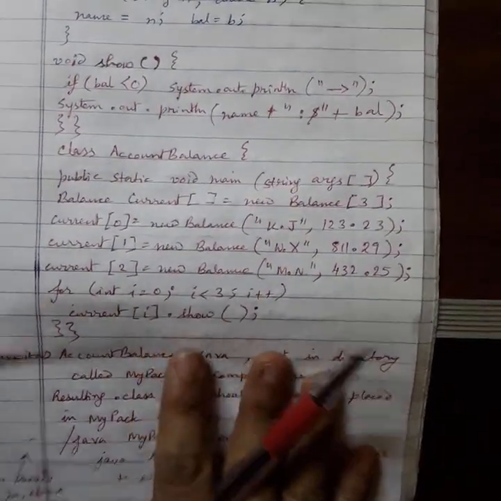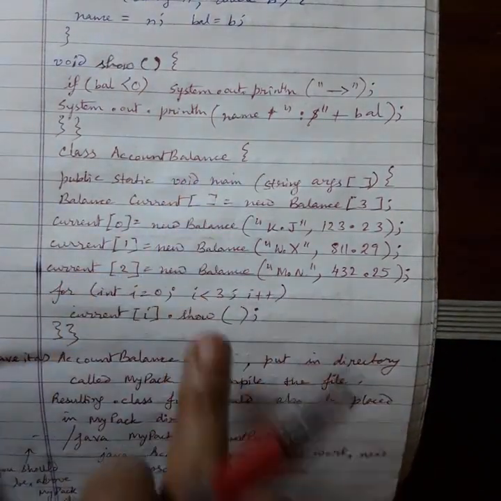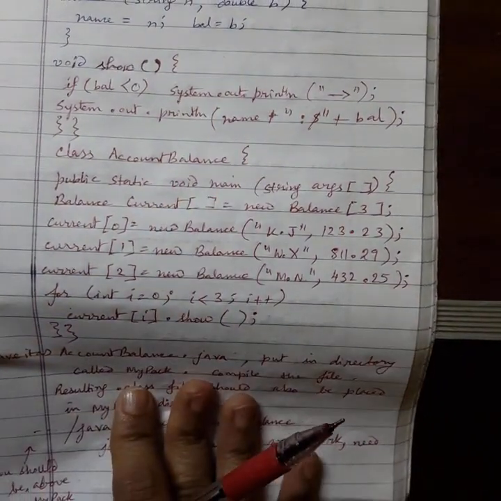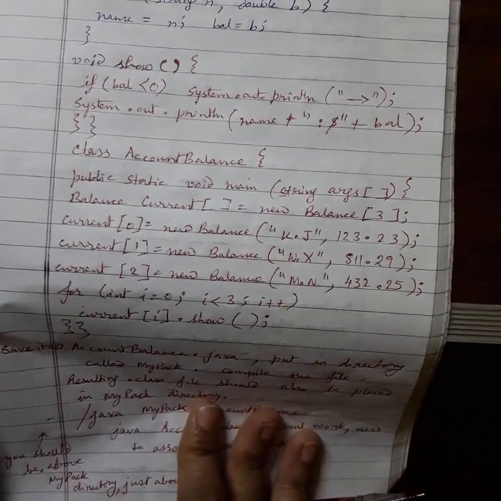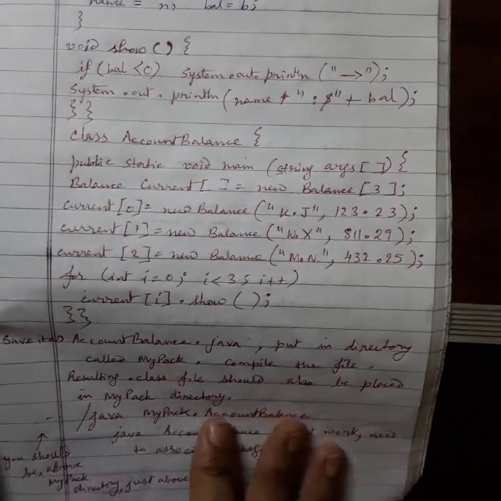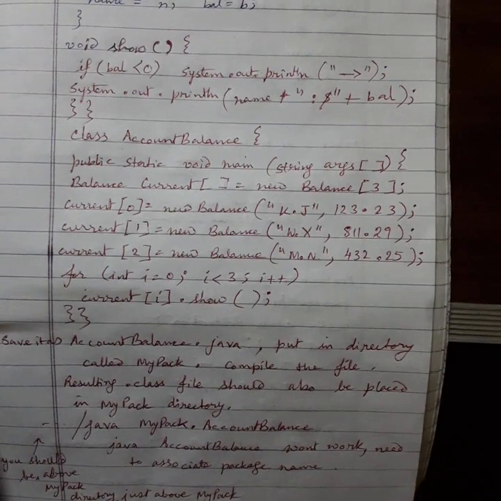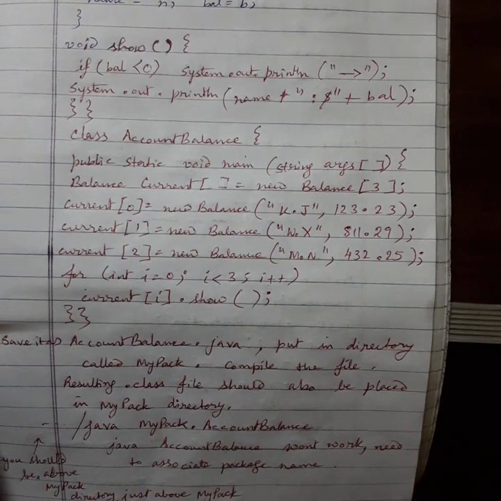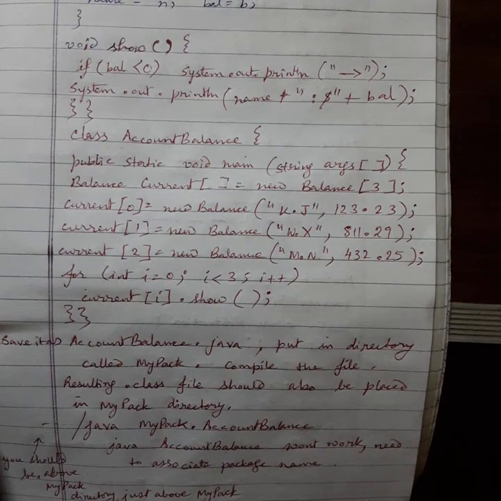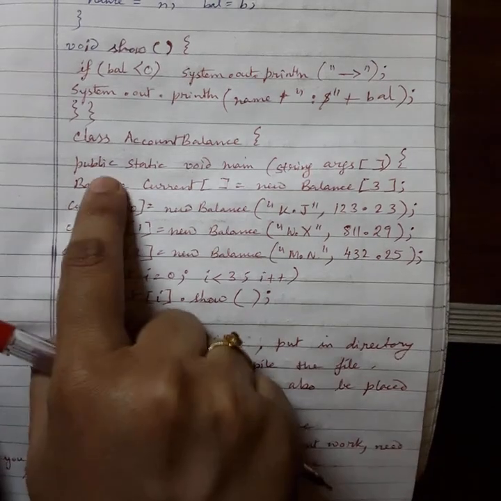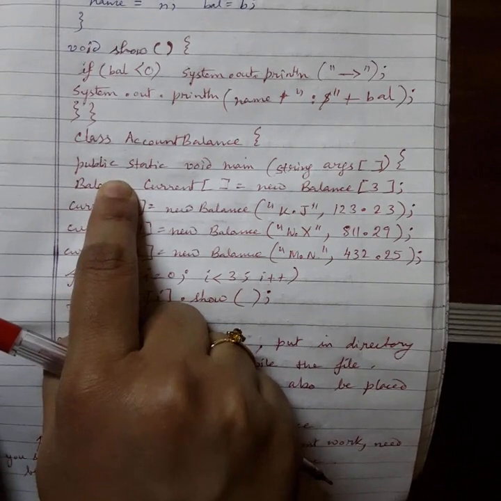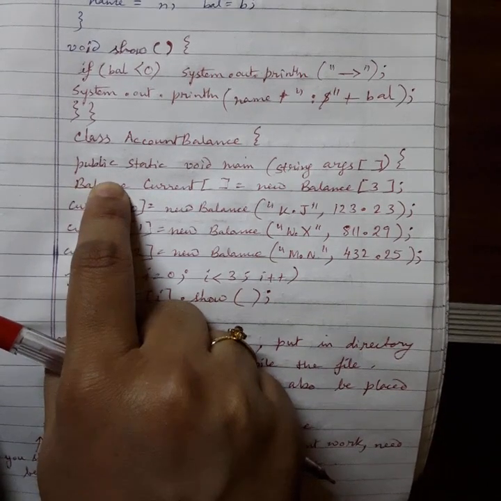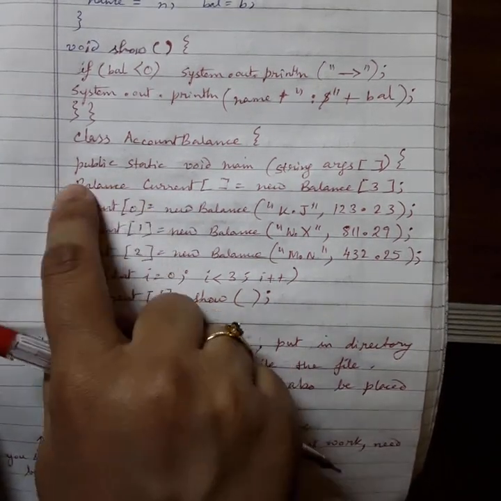Alright, here we have got the main method. Inside the main method we have actually created an array of type Balance. This is our custom made data type, which I was saying, this is not a primitive data type.